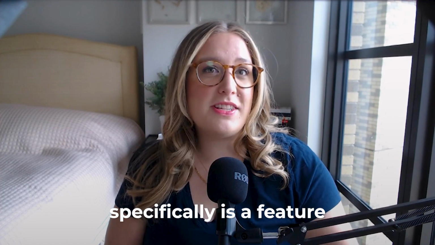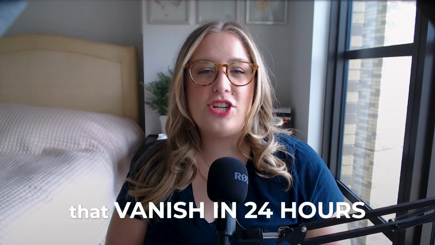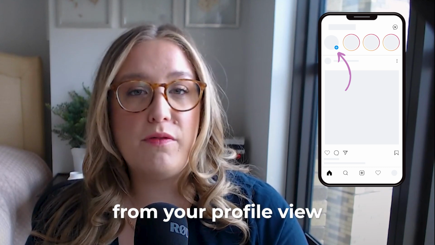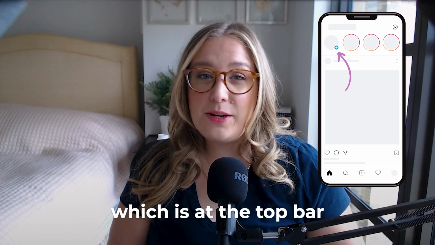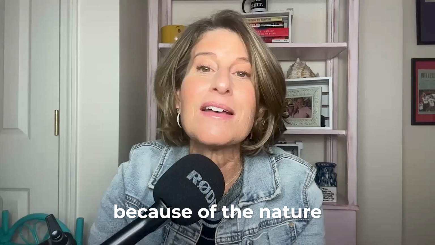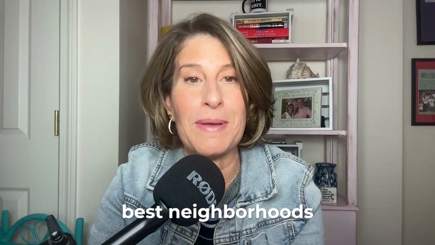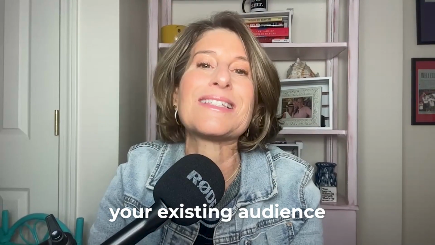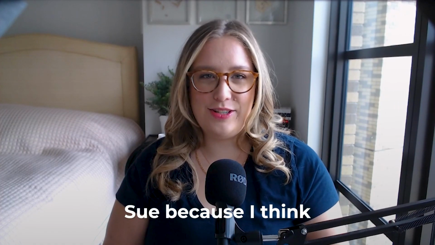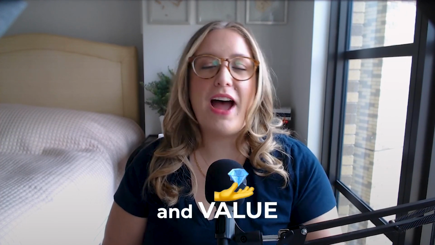So Instagram Stories specifically is a feature that lets users post photos and videos that vanish in 24 hours. And you and your followers can access Instagram Stories from your profile view or from your Stories feed, which is at the top bar when you log into Instagram. And one more thing, because of the nature of Instagram Stories and how they are found and featured on the app, it is one of the best neighborhoods for really nurturing your existing audience and turning a follower into a customer. I'm glad that we got into that, Subi, because I think it's important for people to understand the differences between the types of content and value that each can provide.